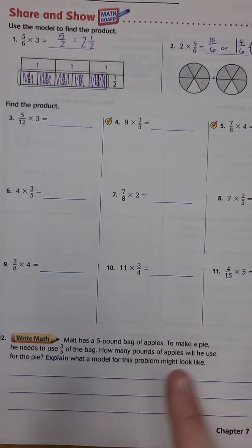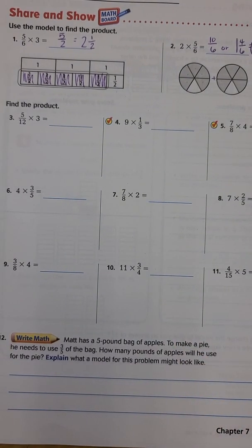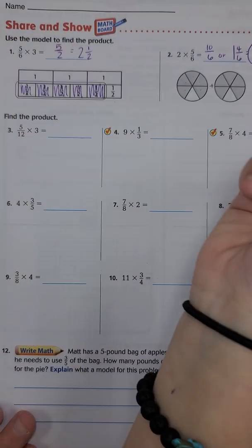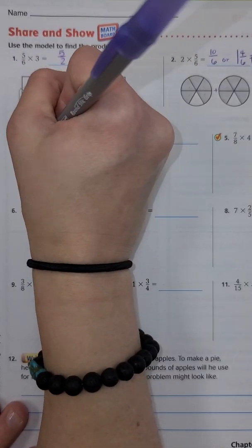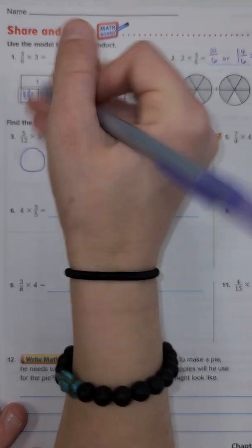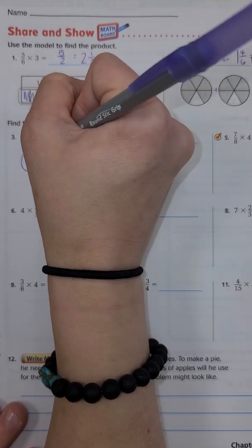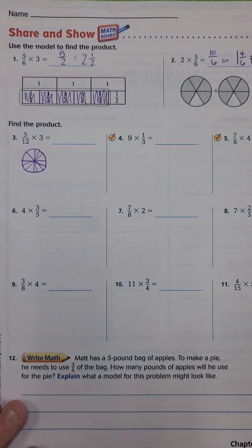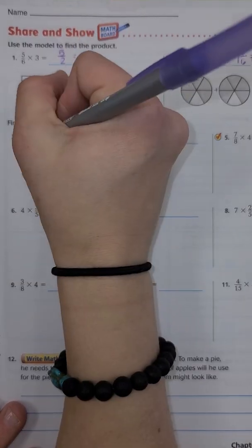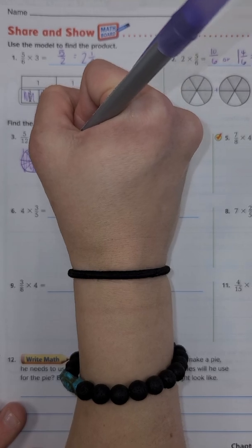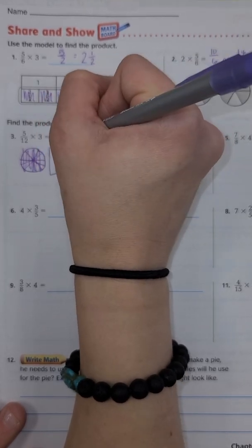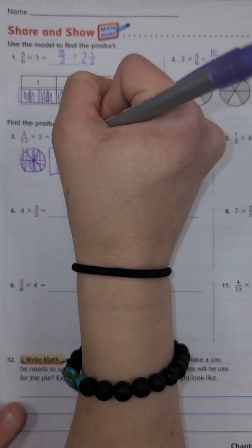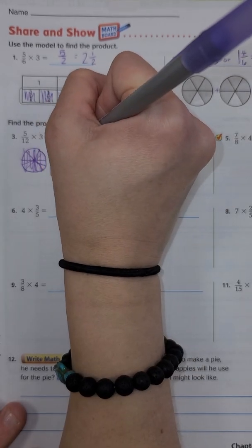All right, so we're going to do a couple of these together so that we can actually model it out. All right, so this one is 5/12. I'm going to try to draw this with 12 pieces. This is the best I could do. Actually, it's probably going to be easier if I did rectangles and divided it up like this.